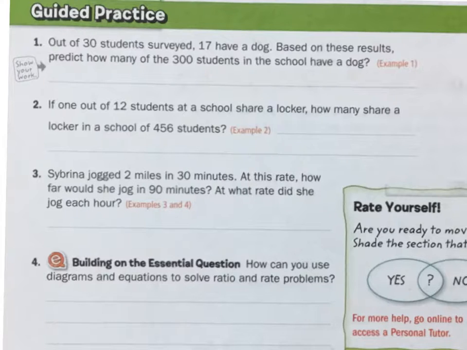Out of 30 students surveyed, 17 have a dog. Based on these results, predict how many of the 300 students in the school have a dog. Let's set this up as an equivalent ratio, okay? So 30 students, I'm going to try and write this real neat. 30 students, okay, and they have 17 dogs.